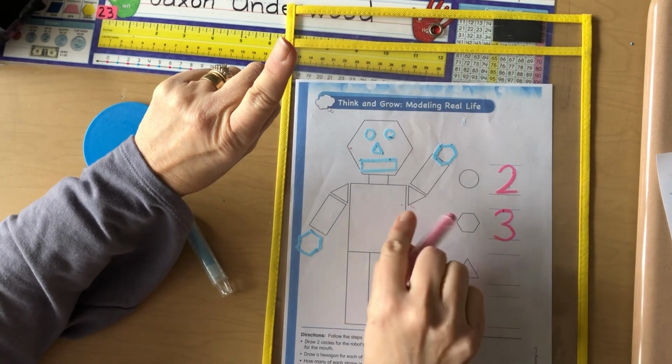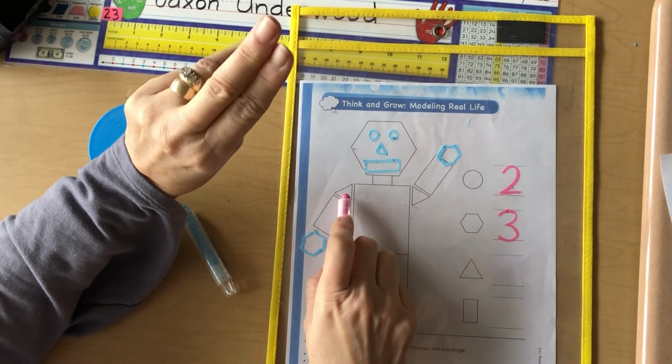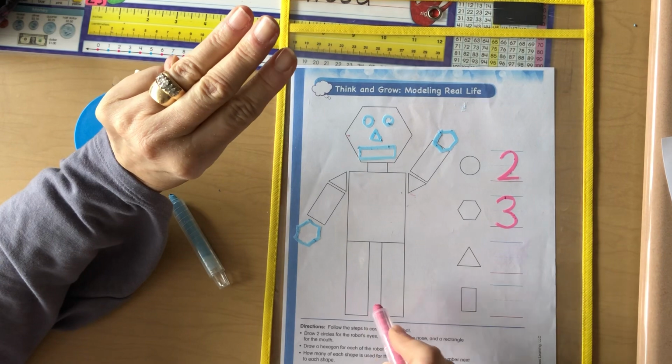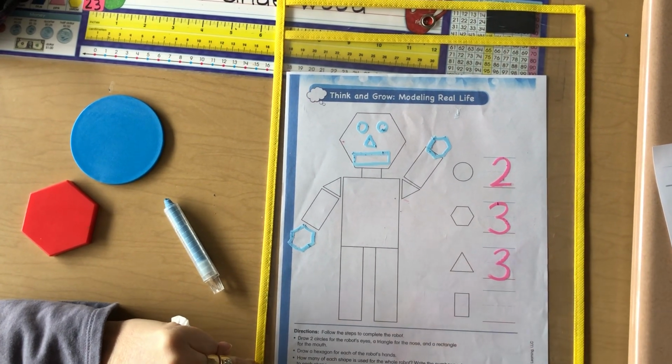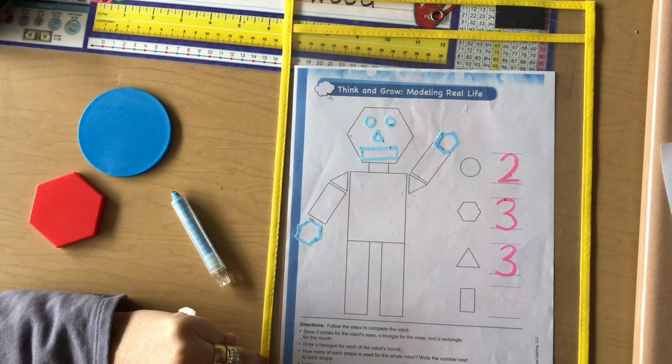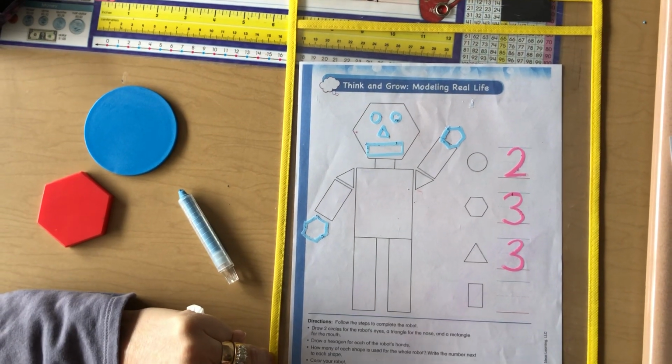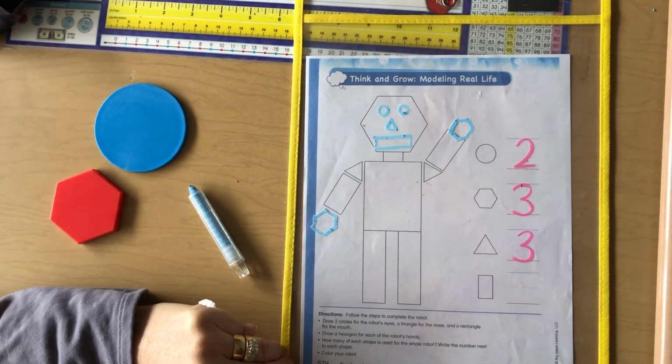1, 2, 3. That's all I see. I say 3. What do you say? Good job. That nose almost tricked me. I forgot that you made a triangle nose.